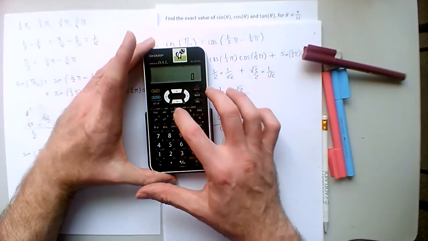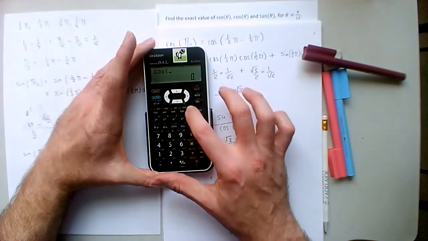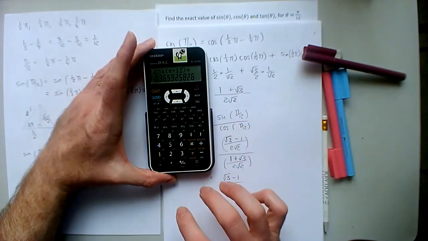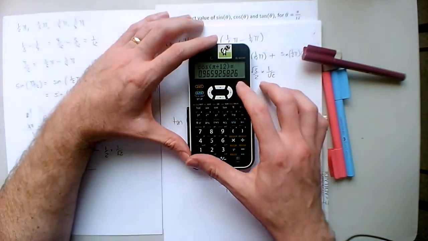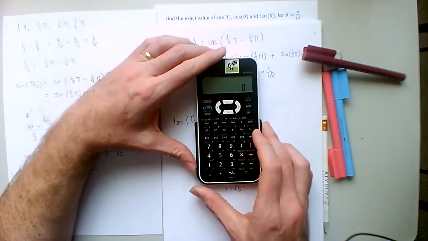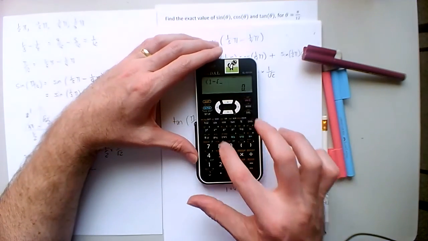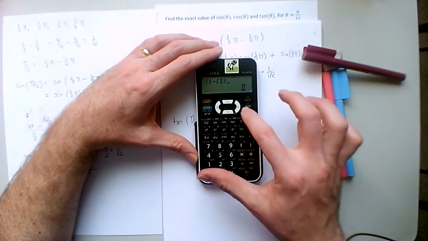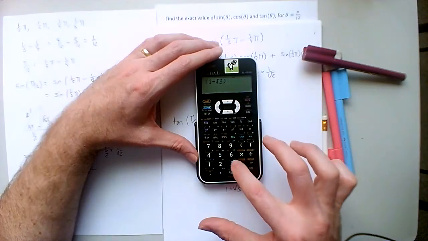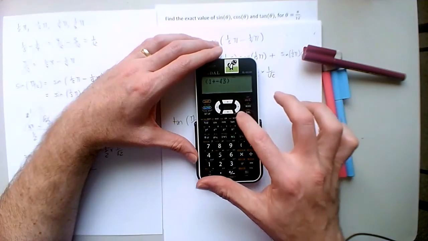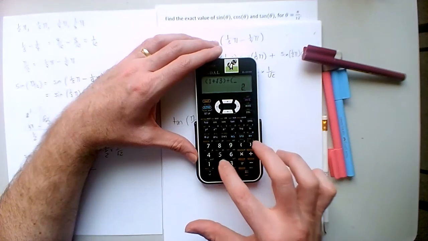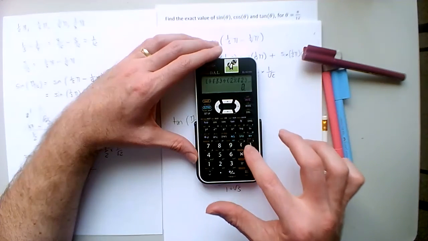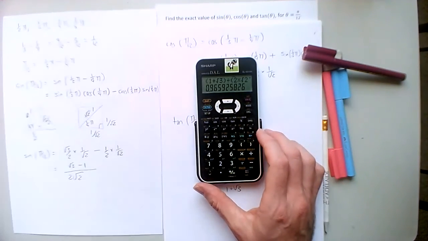Cos of pi on 12 is 0.9659. And 1 plus the square root of 3 divided by 2 times root 2 is the same answer.